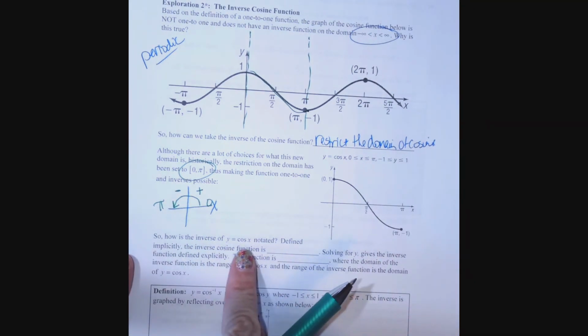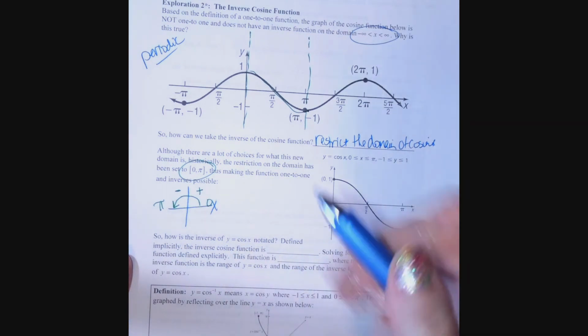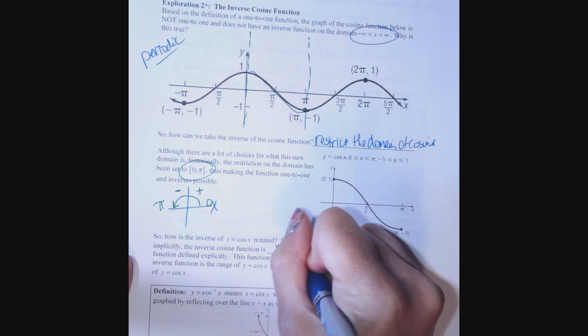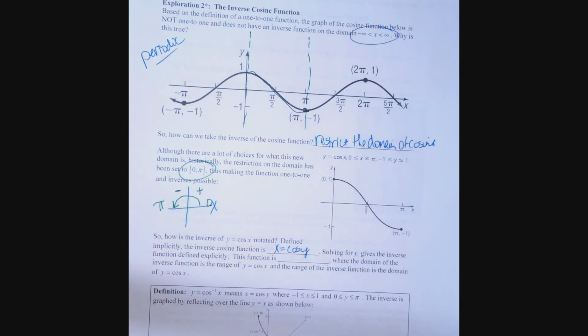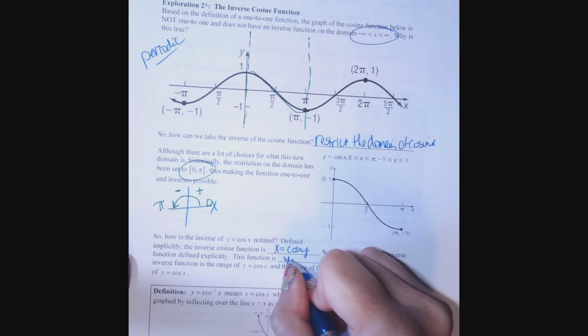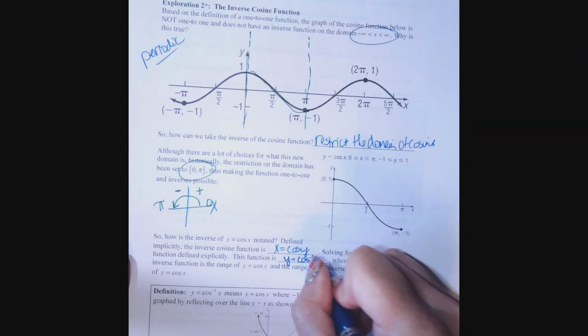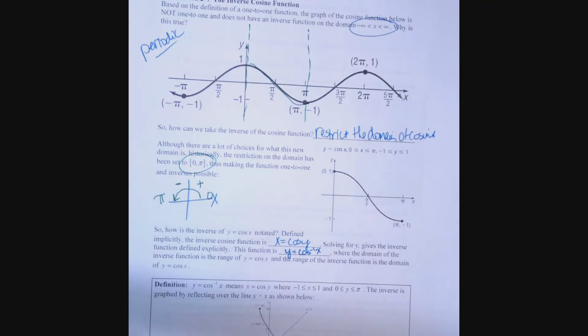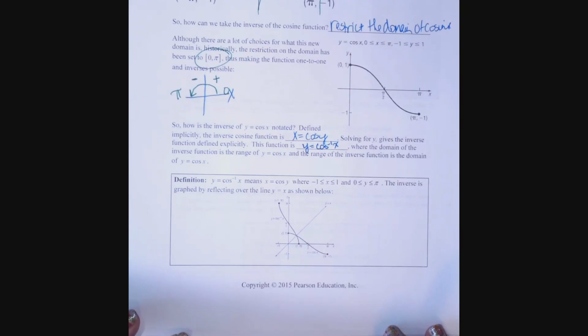So how is y equals cosine inverse notated? Just like with sine, defined implicitly, we have x equals cosine y. We never work with it like that though. When we solve for y, we get the explicit definition that we use, y equals cosine inverse of x, where the domain of the inverse function is the range of y equals cosine x. So we've switched our domain and range.